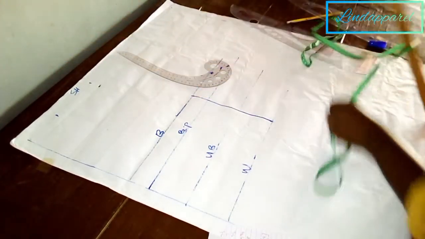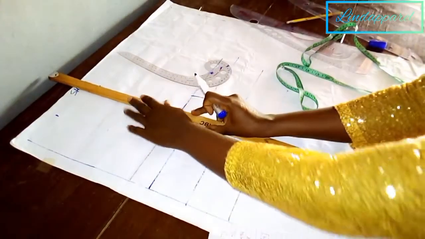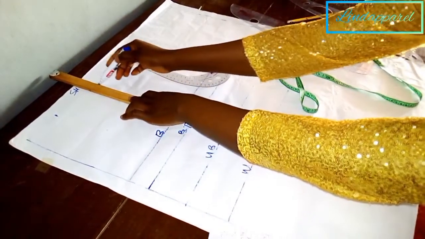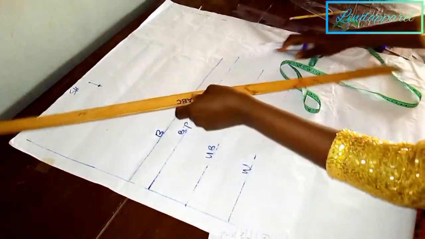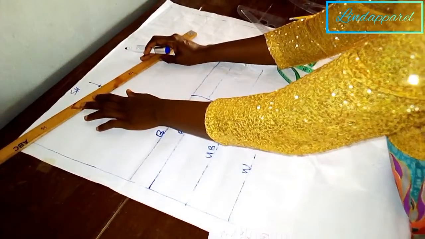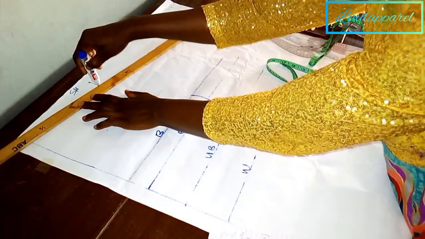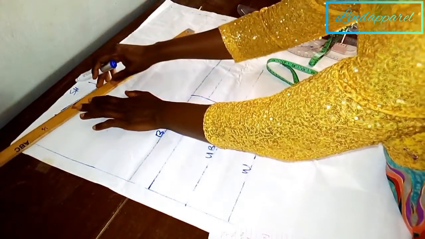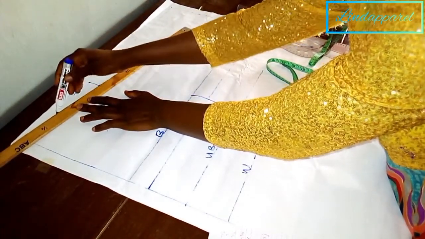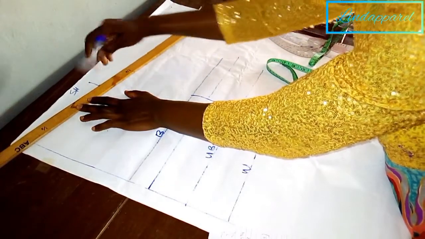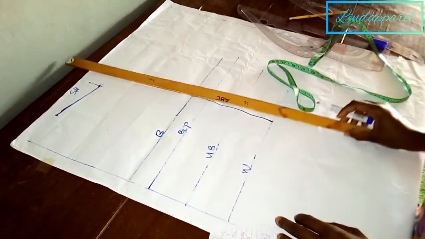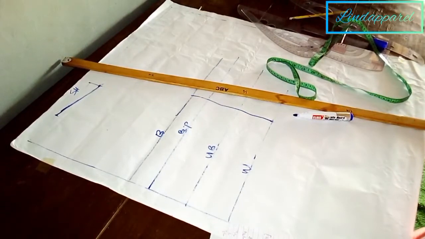Next, I will be inputting my across front measurement. Before then, I will draw my shoulder slope, connect to the point where I marked 1 inch from the shoulder downward. I'll connect to the neck.